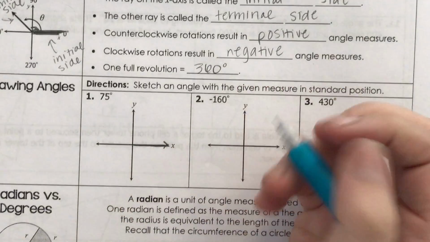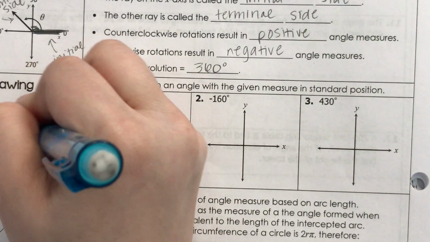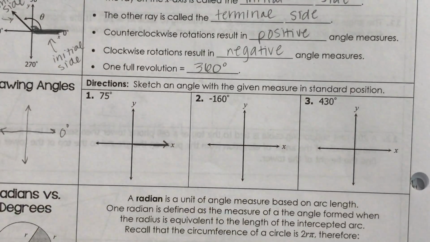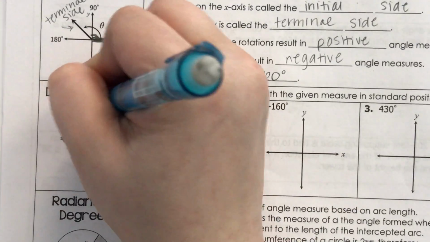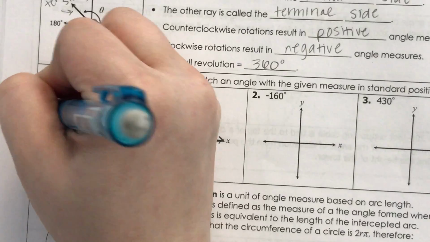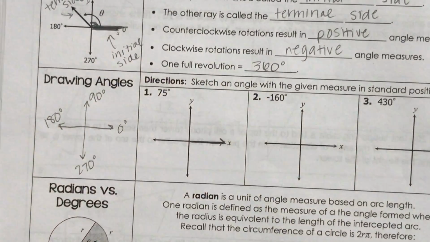Let's draw this first, so we know exactly what the measures are. This is 0 degrees. This is 90 degrees. This is 180 degrees, and this one down here is 270 degrees.